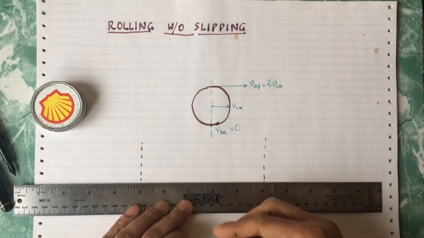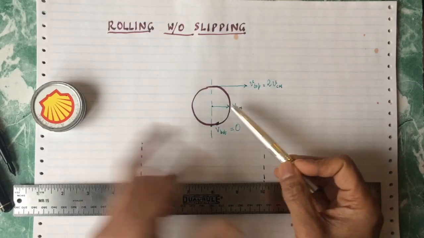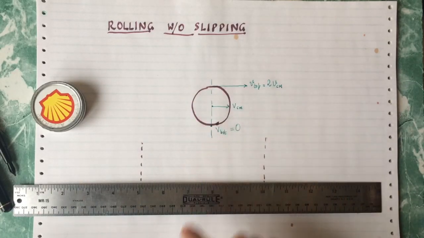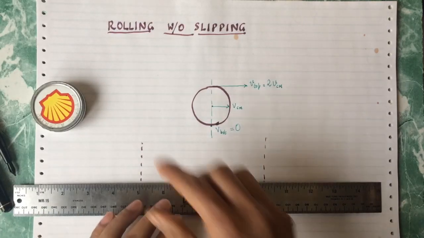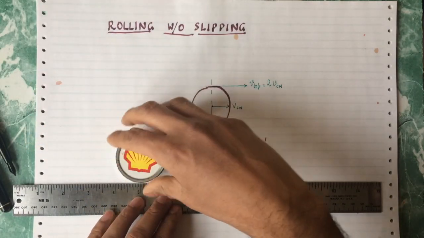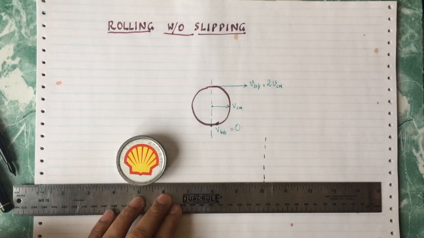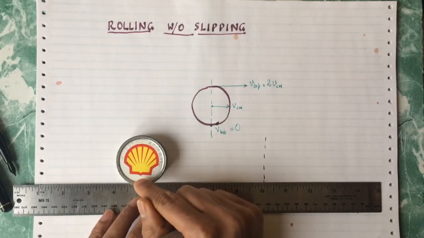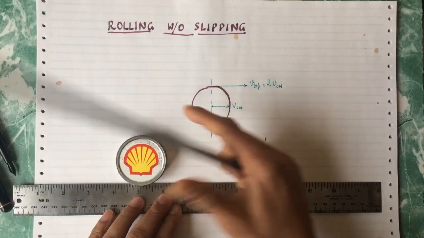But if the speed of the bottom is 0, you wonder how the wheel moves at all. How is the wheel able to move if the speed at the point of contact is 0? Well, the reason for that is actually clear when you actually see the wheel. Let's focus on the bottom part of this shell logo, which has got a little notch here.